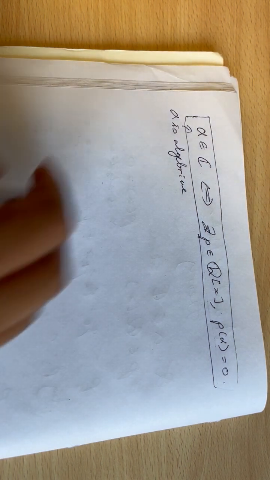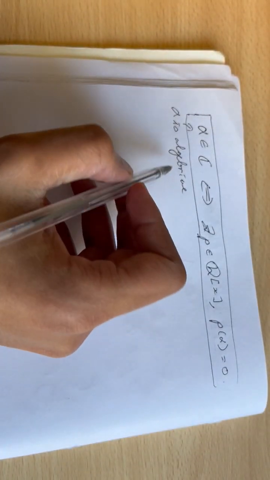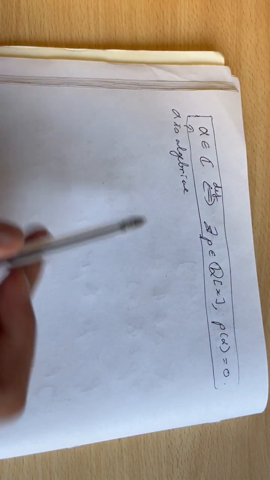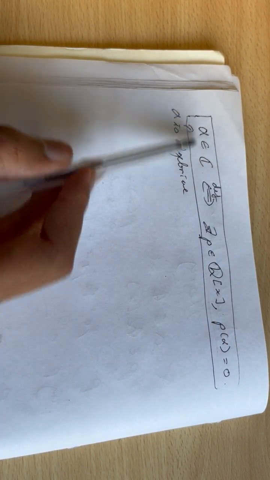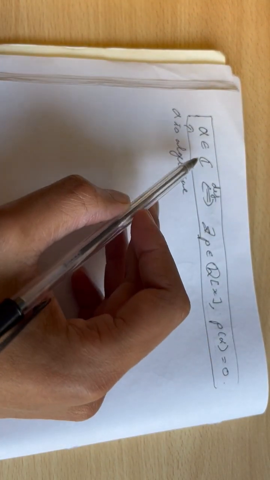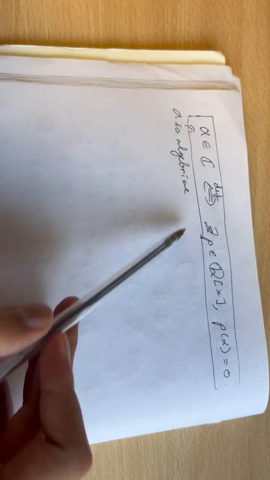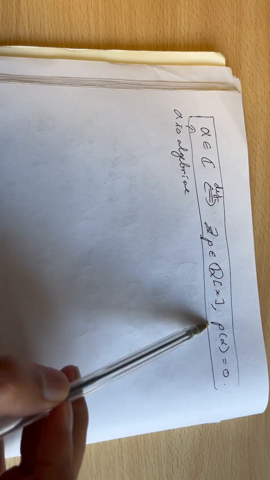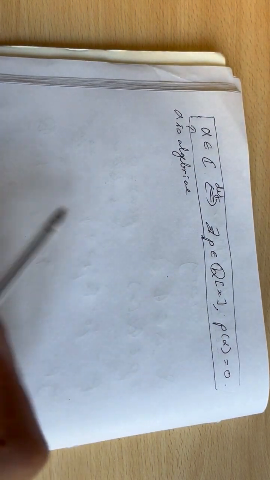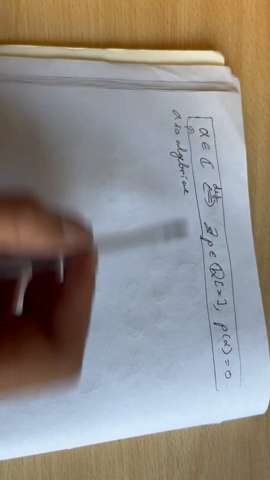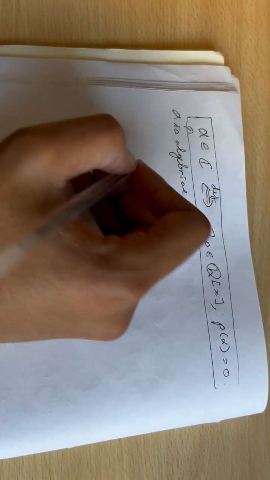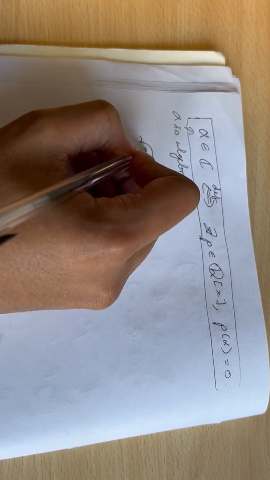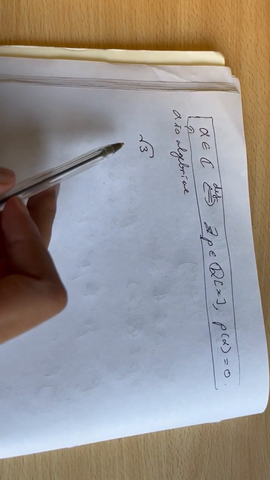Okay, so this is the definition. We have an element in the complex numbers that is algebraic if there is a rational polynomial where alpha is a root. So let's have an example of this. For example, the square root of 3 is algebraic.